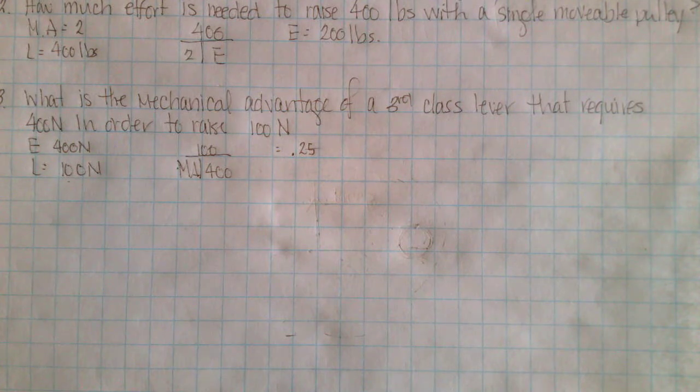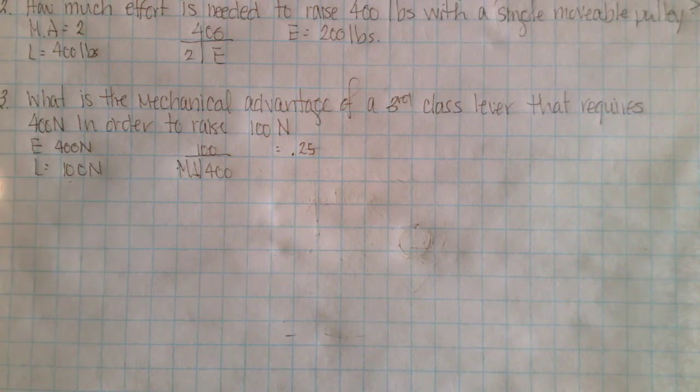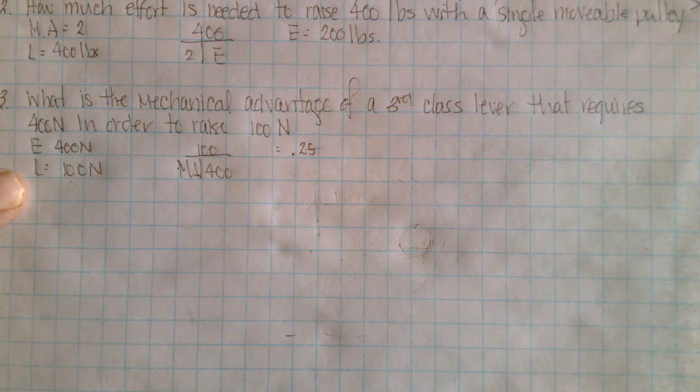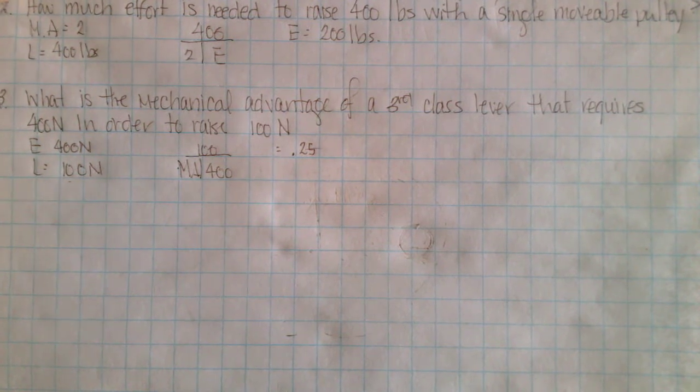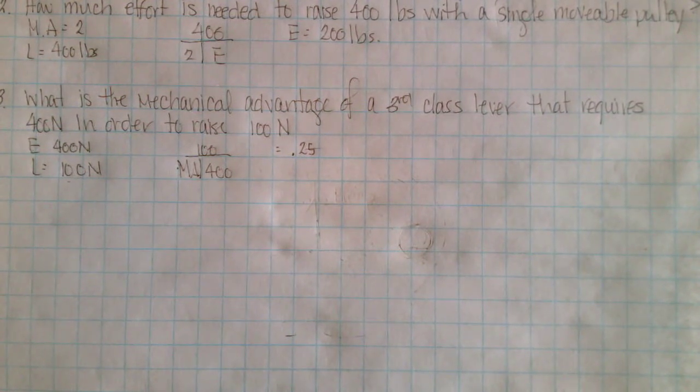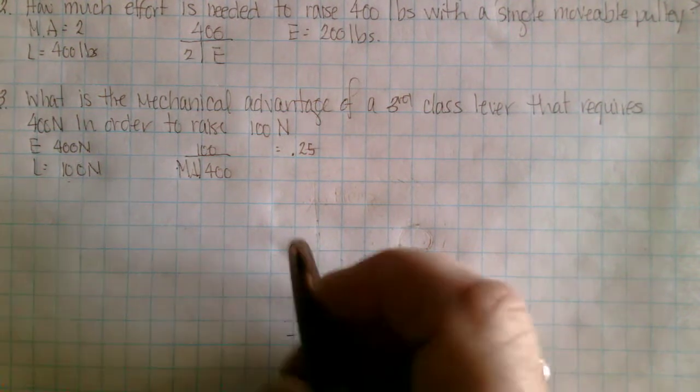So you have a less than 1. But what I'm losing in effort, I'm gaining in distance. I don't have to move it as far to get the same bang for my buck. So it's just the opposite. If this is less than 1, then I'm taking advantage of my simple machine to not have to move it as far. But for greater than 1, I'm taking advantage of my simple machine to not need as much effort.